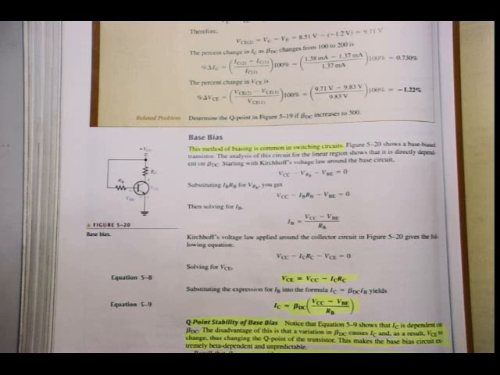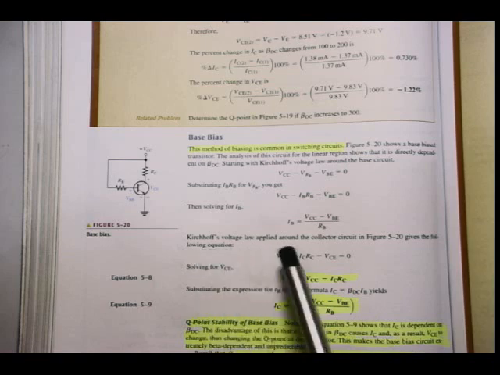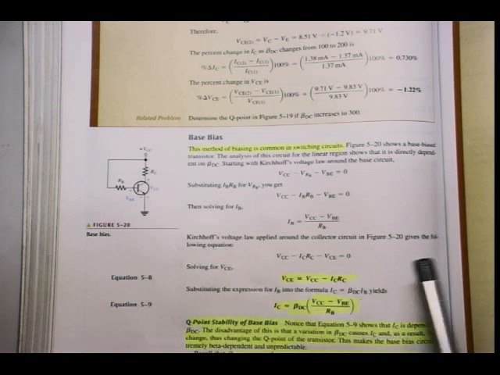IB, of course, is important in this circuit. That is what is going to determine my Q point. Then Kirchhoff's voltage law around the collector circuit in figure 5.20 gives this equation as well: VCC minus ICRC minus VCE.